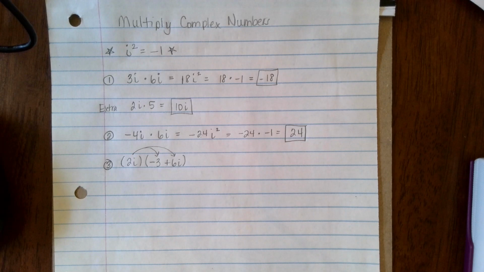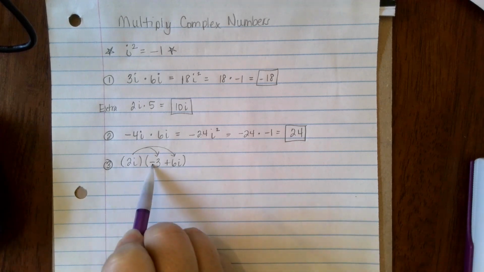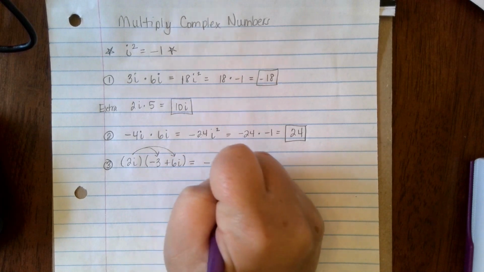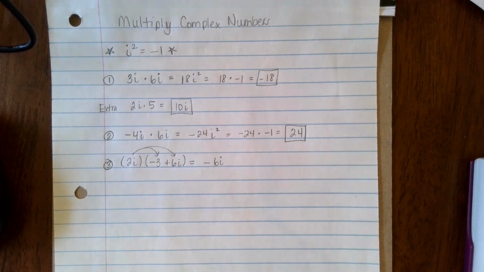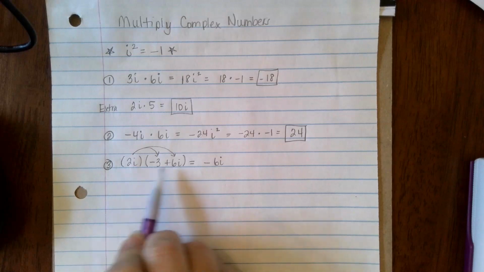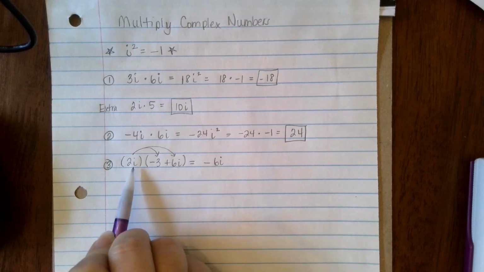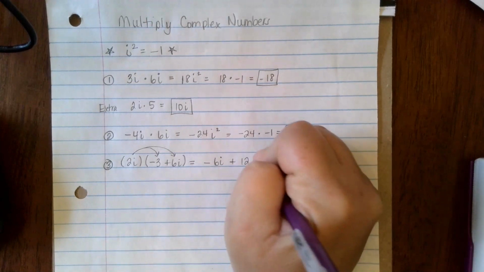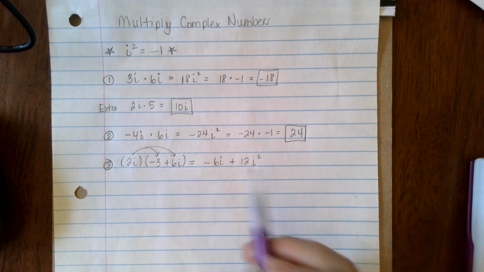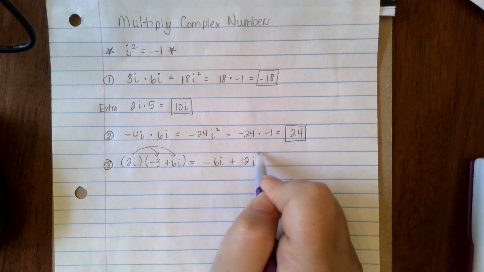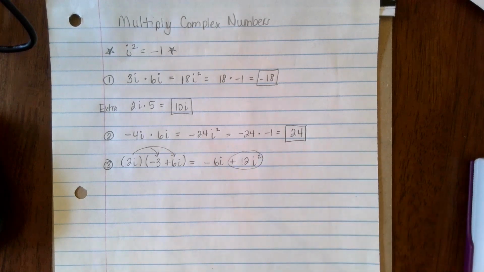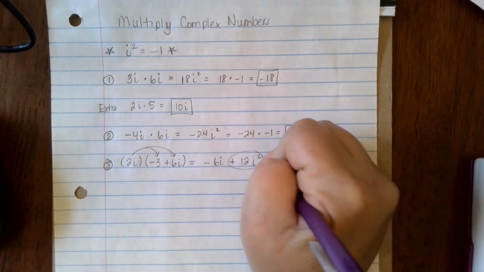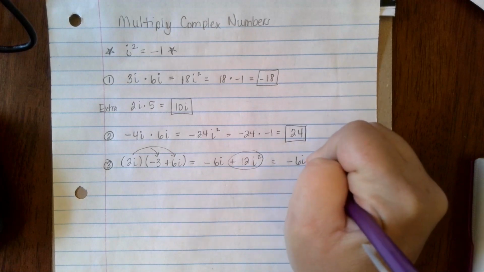It's distribution. So 2i times -3 is equal to -6i. 2i times 6i is 2 times 6, or a positive 12, and i times i, which is an i squared. Okay? Now, look at this i squared. Look at what it's going to do with this 12. What I like to do is just circle it and say, oh, that i squared is going to change that sign to make it negative. So my final answer will be -6i minus 12.